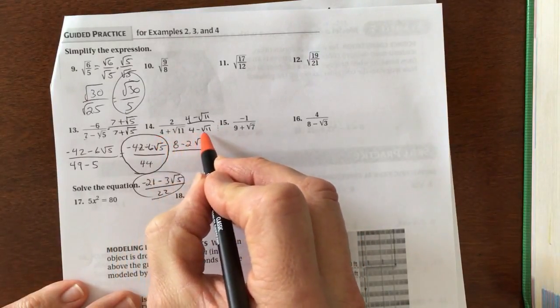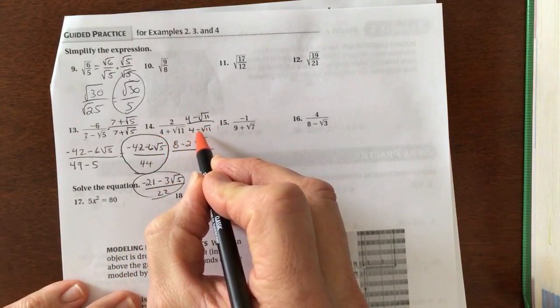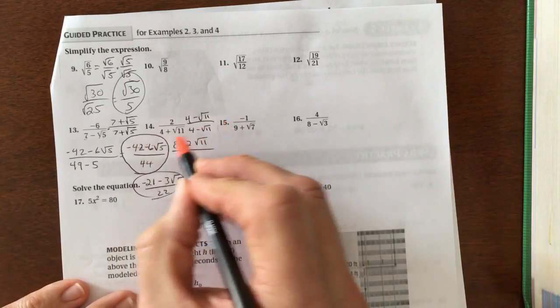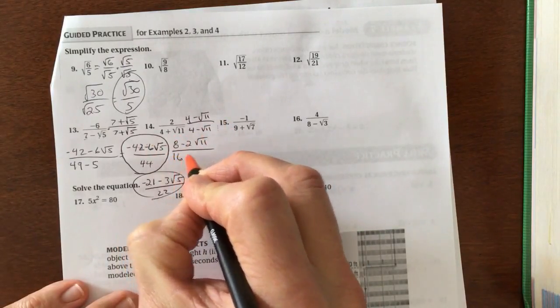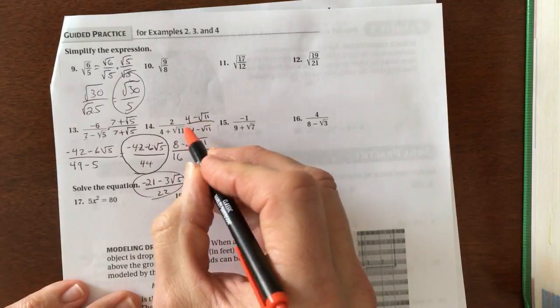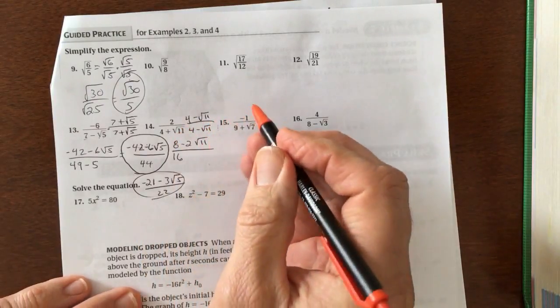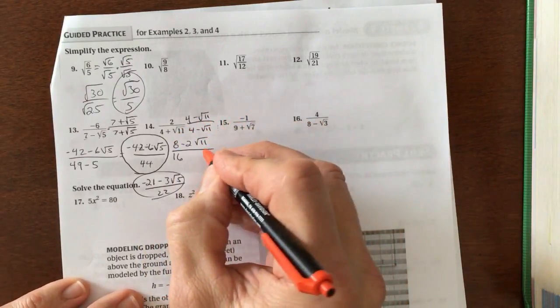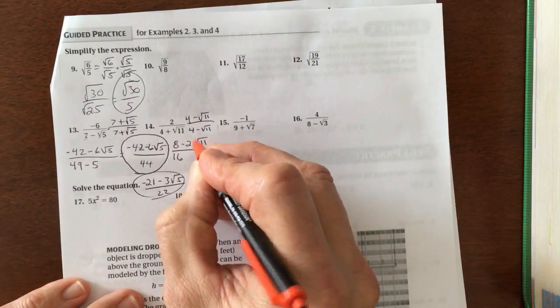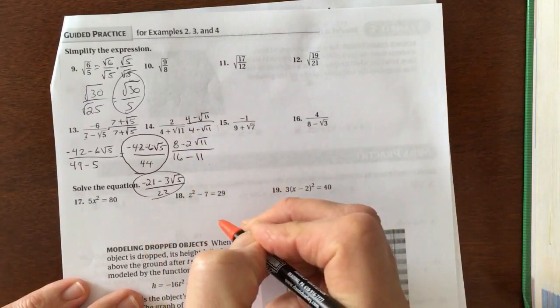You have the positive 4 square root of 11 and the negative 4 square root of 11 gone. So all we have is 16, 4 times 4, and negative 11, or sorry, square root of 11 times square root of 11, be square root of 121, which is just 11. And the minus sign carries.